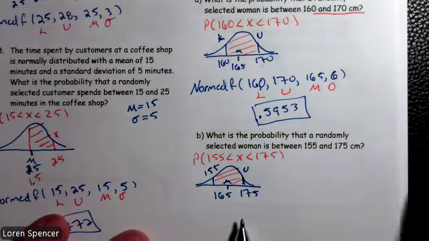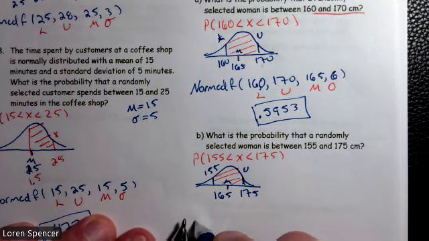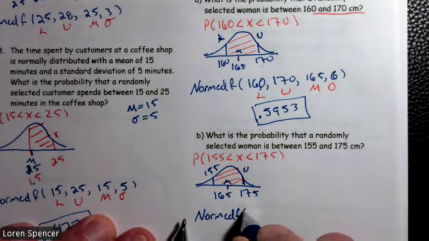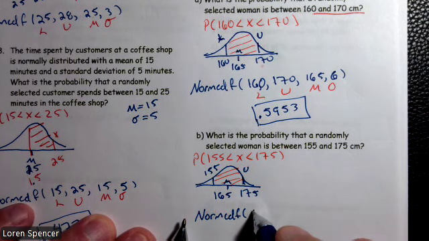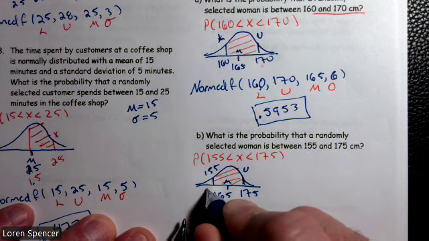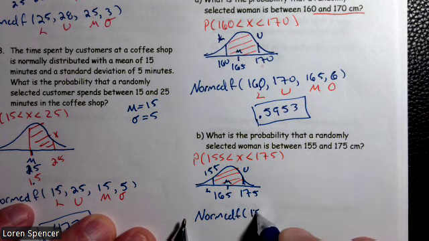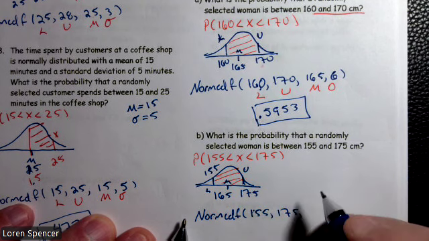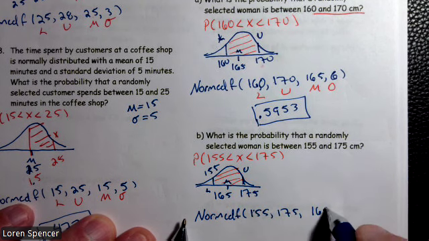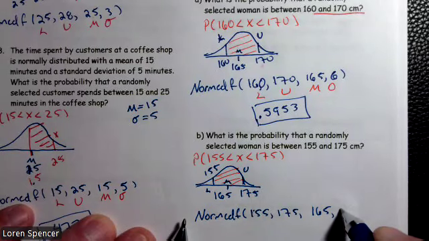So this needs to be a NormCDF. That's my lower of 155, upper 175, mean of 165, standard deviation of 6.